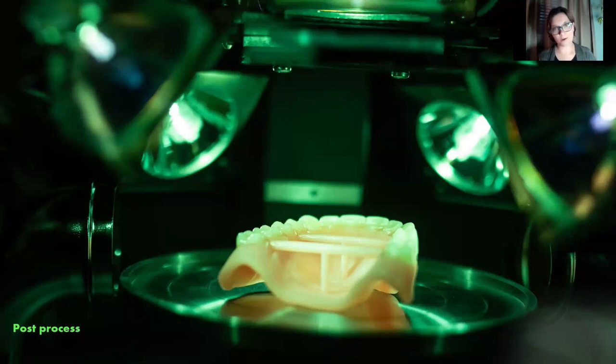Usually we'll call all those steps after getting it out of the printer, post-processing. So you'll bond the teeth, you'll cure it at the appropriate temperature and the appropriate wavelength of light for the appropriate amount of time. And then you create a denture. So that's how a denture is born.